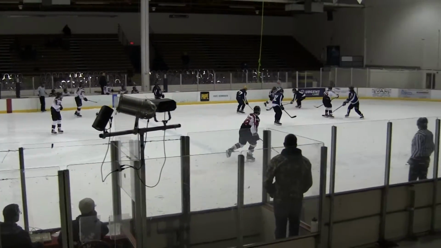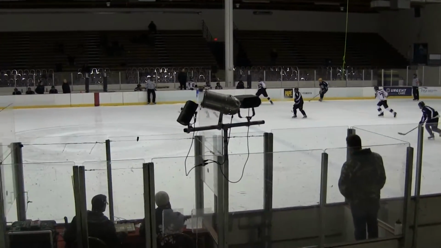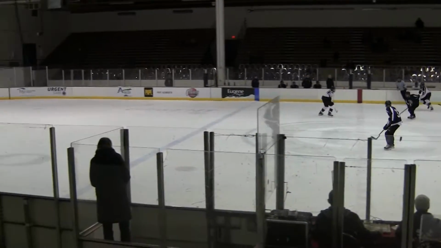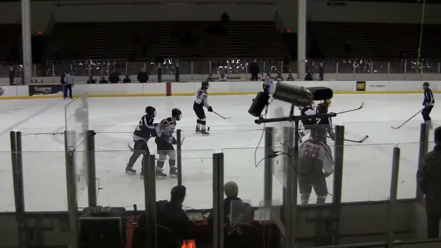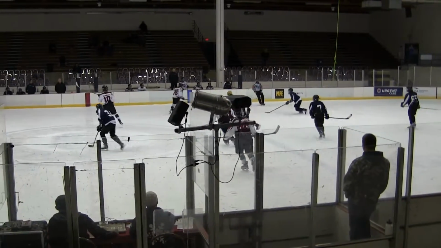Bottomley over the blue line. Puck gets tipped off into the corner. Eugene now. Through center. They've got a player open. And the play's broken up. Walsh puts that puck into Eugene's end.